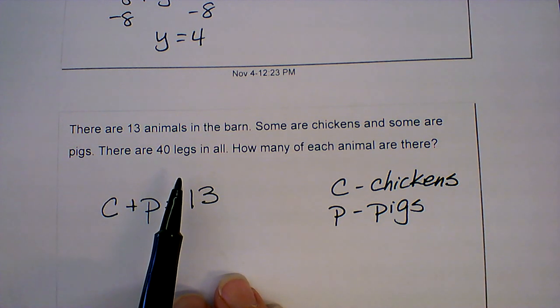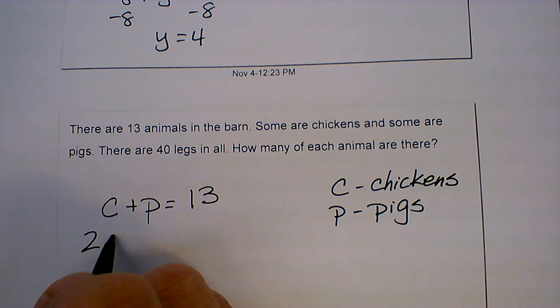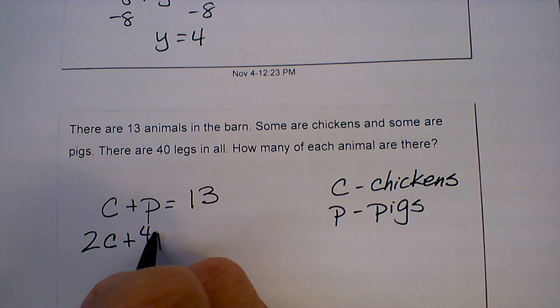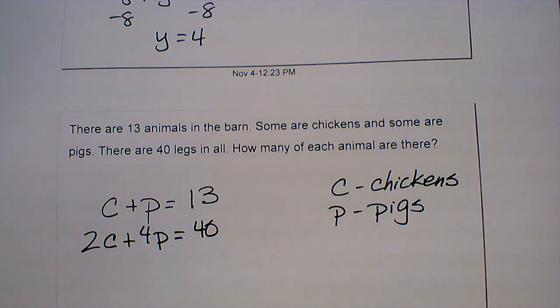So that means I need to think about how many legs a chicken has and how many legs a pig has. So a chicken has 2 legs, so there's 2 legs for every chicken, plus 4 legs for every pig, and there's a total of 40 legs altogether. So now I have my 2 equations. I have to figure out which variable I want to eliminate. I'm going to eliminate chicken.